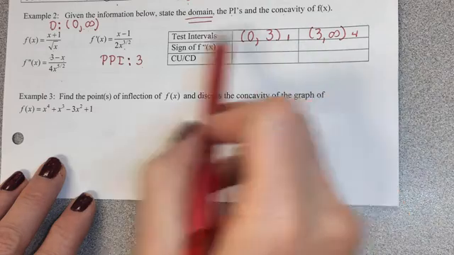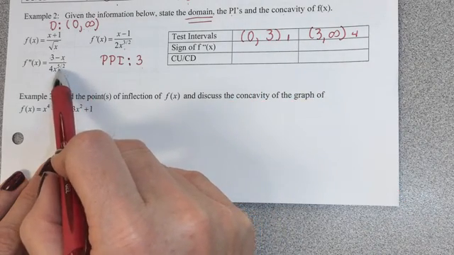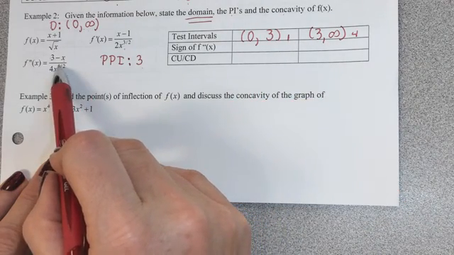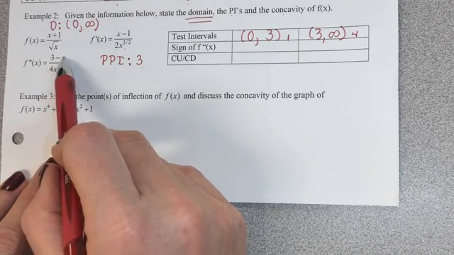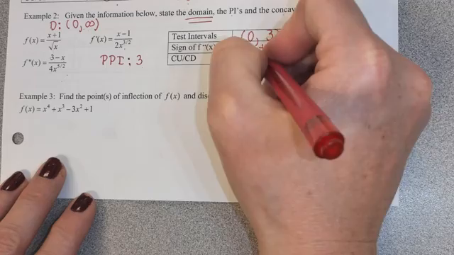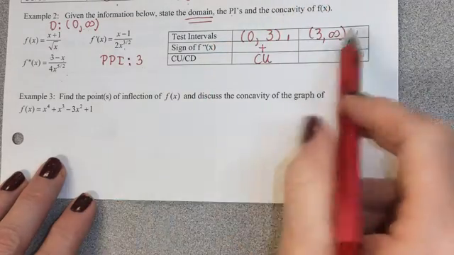I'm going to plug 1 into my second derivative. Square root of 1 is 1. 1 to the 5th is 1 times 4. That's going to be positive. 3 minus 1, that's positive. So therefore, we're concave up.